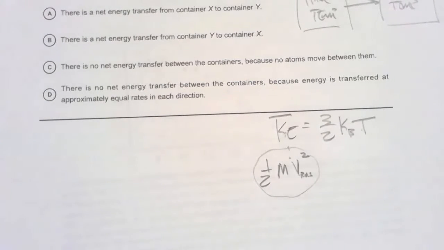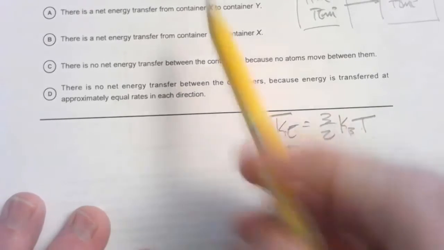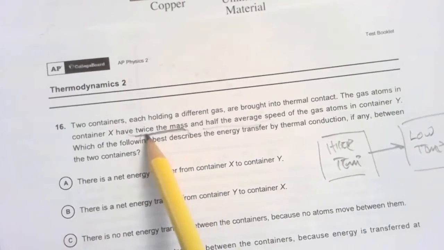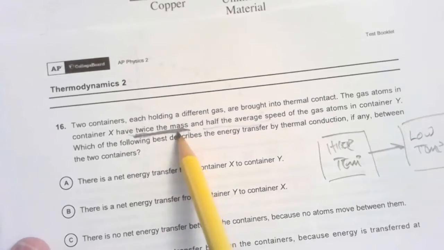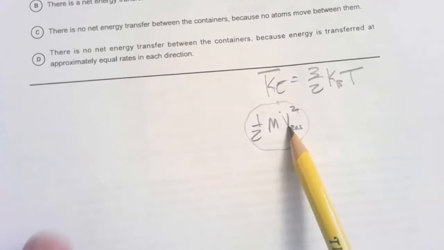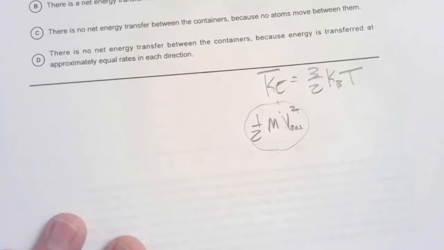Yet again, if this has not sunken in for you by now, I don't know what to do. It's all about trying to trip you up with that square. The mistake they're trying to see if you will make is that twice the mass, half the speed, they'll cancel out. But they won't, because in kinetic energy, velocity matters more. So half of this is really going to come down to 1/4 of the kinetic energy.